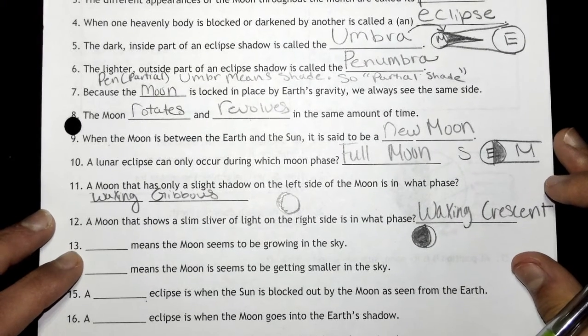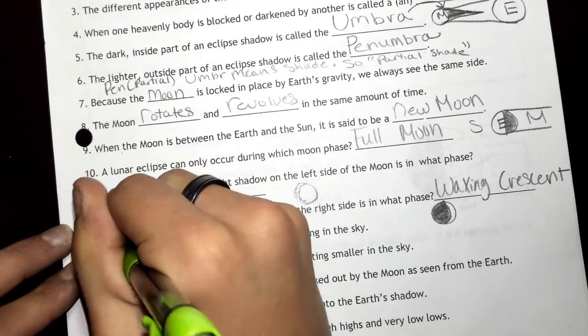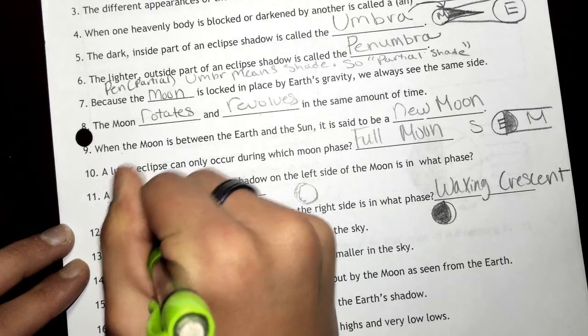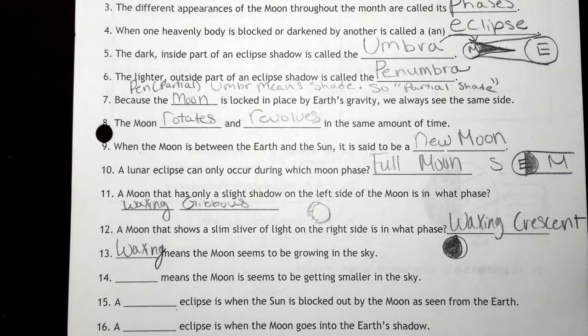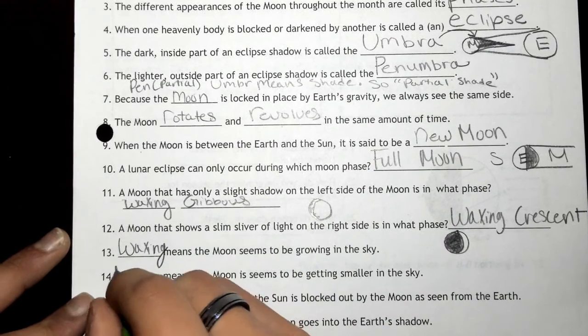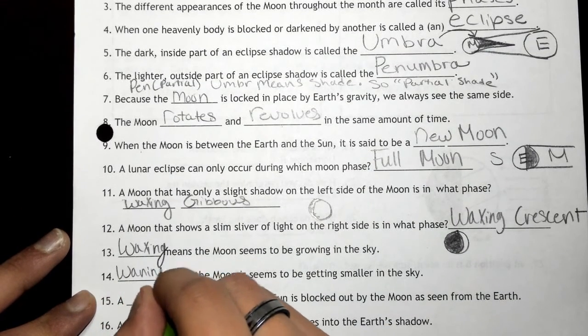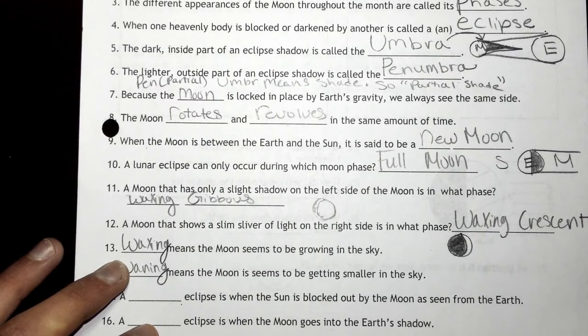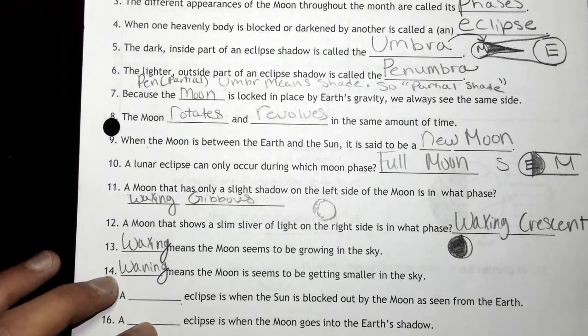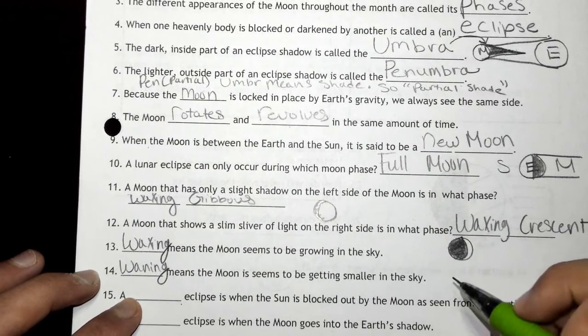Number 13. Blank means the moon seems to be growing in the sky. This one is waxing. Number 14. Blank means the moon seems to be getting smaller in the sky. So this one would be waning. A blank eclipse is when the sun is blocked out by the moon as it is seen from Earth. So this would be solar.